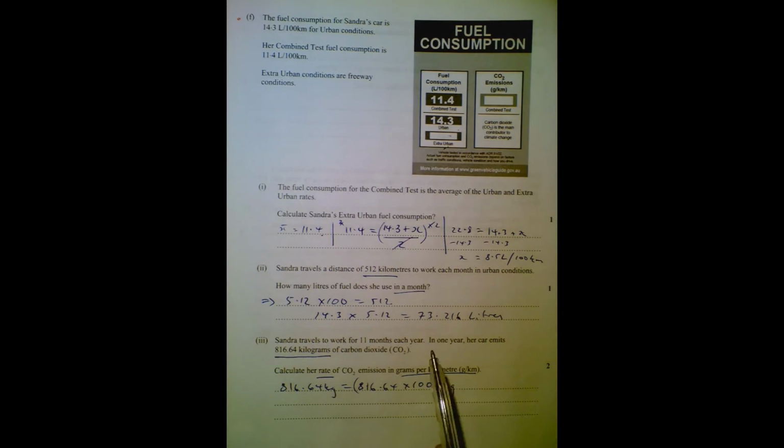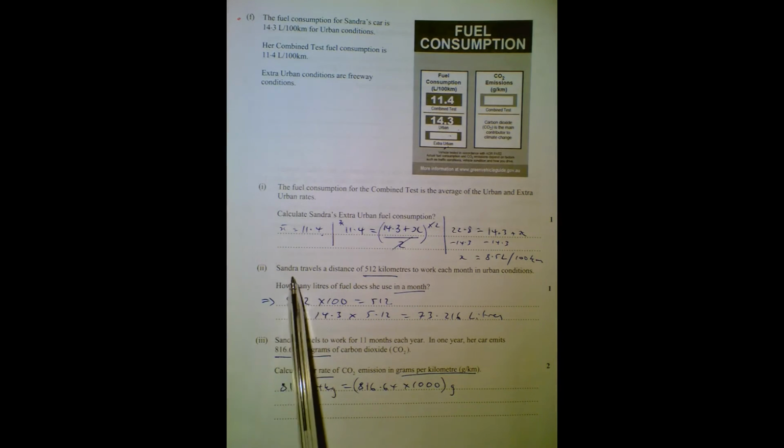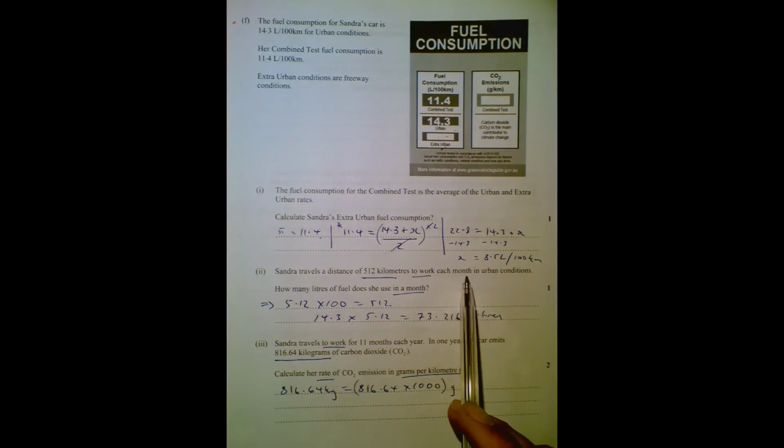Now, the distance travelled, if you look back, it says Sandra travels to work for 11 months each year. In 1 year, her car emits that much carbon dioxide. Now, in the previous question, and don't forget, these are all linked, it states that Sandra travels a distance of 512 kilometres to work each month.